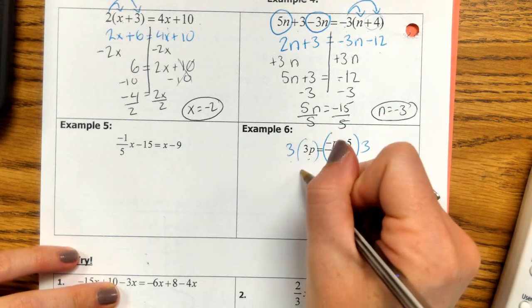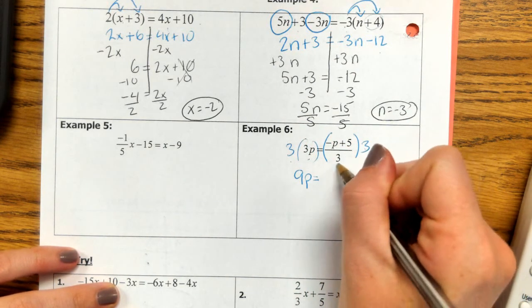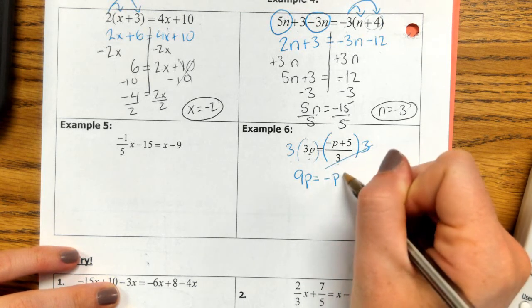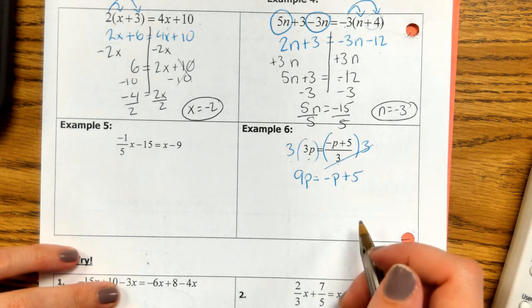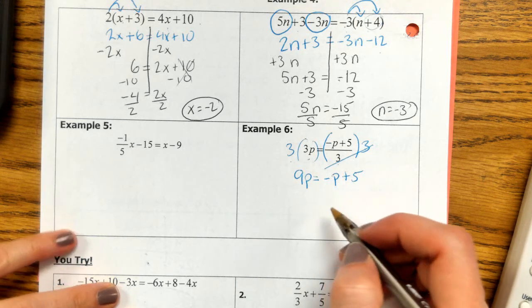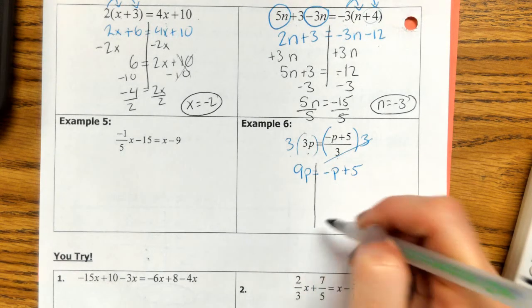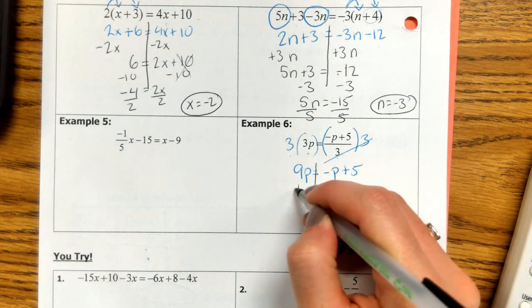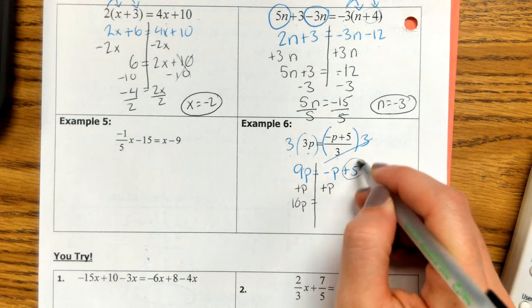3 times 3p is 9p. And on this side, times 3 and divided by 3 are inverses of each other, so they cancel. And we have negative p plus 5. We have variables on both sides of the equation. Jennifer N., what should I do to get them together? We're going to add 1p to both sides. 9p plus p is 10p equals 5.